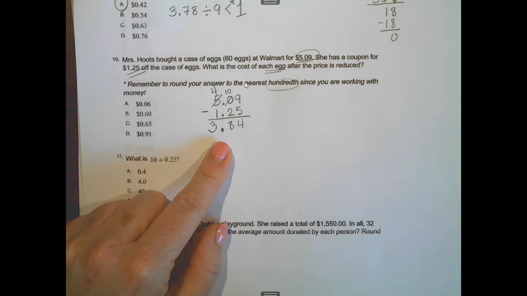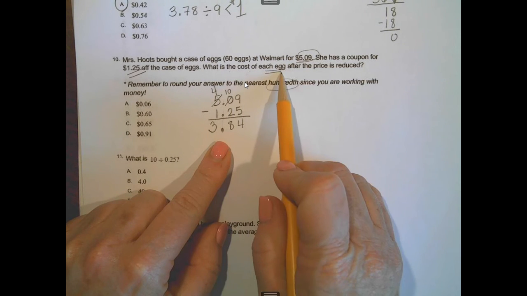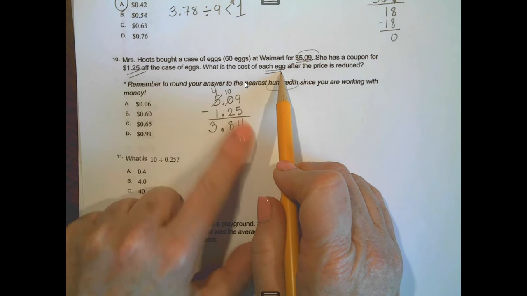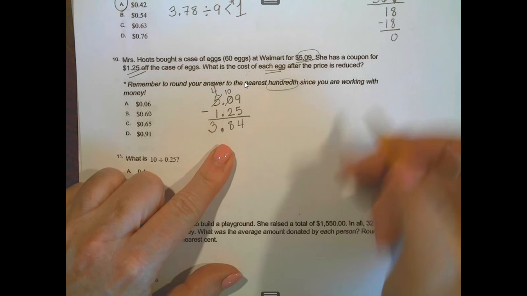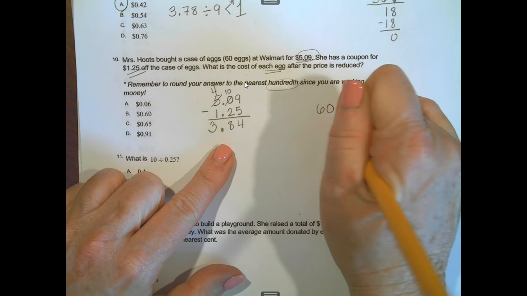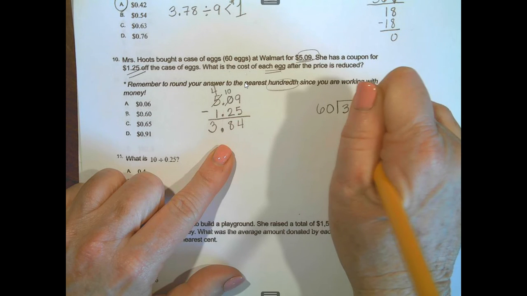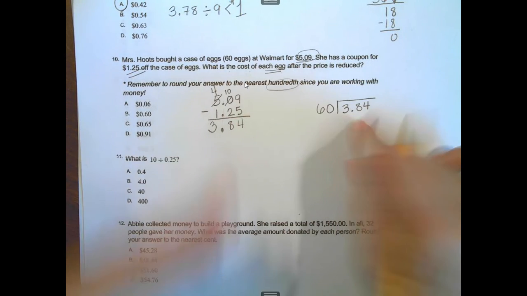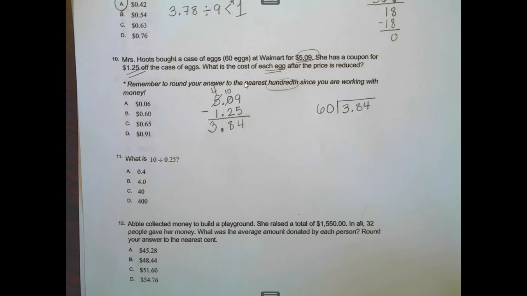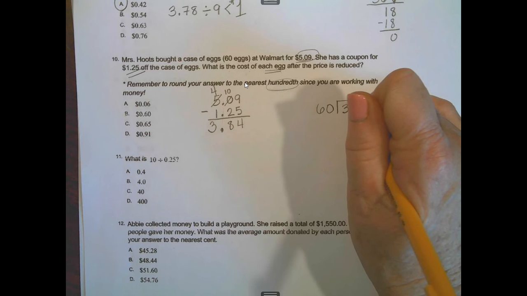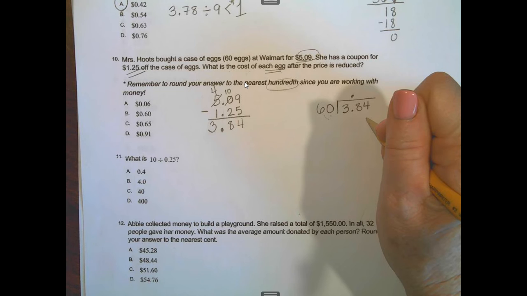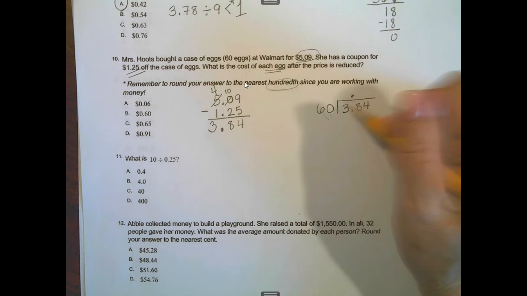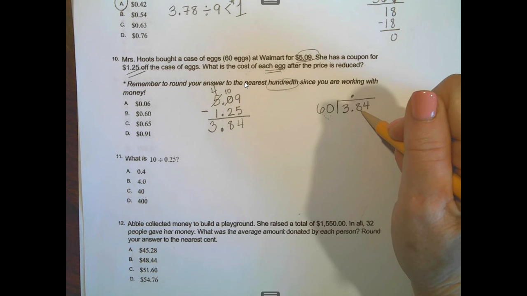Now let's think about it. We want to know what's the cost of each egg. Well, that's the cost of the case of eggs. That's 60 eggs. So we need to break it down and see what each egg is by itself. So we're going to take the amount and divide it by 60. All right, we're breaking up the total cost into 60 equal parts. Okay, now 60, well, first of all, is a whole number, and we're dividing into a decimal. We don't have a decimal to move out of the whole number, so the decimal doesn't move in the dividend. We just move it straight up, keep it between the ones and the tenths.